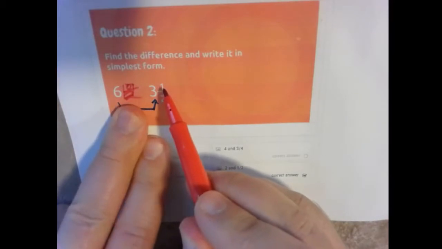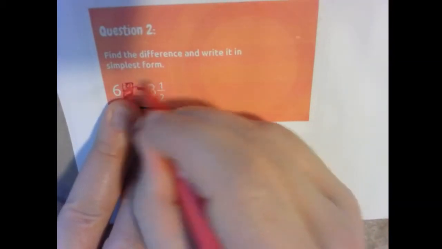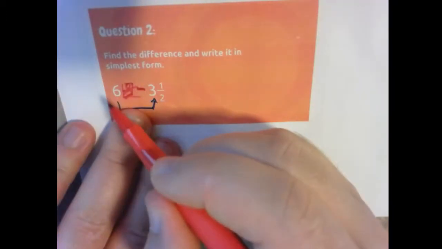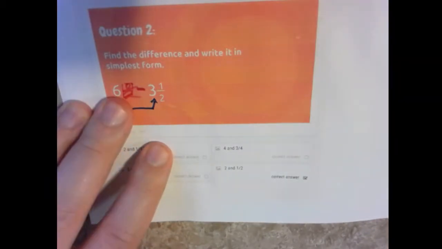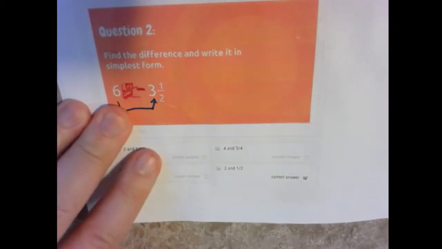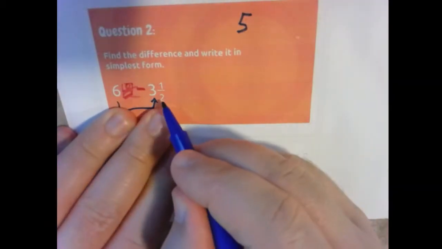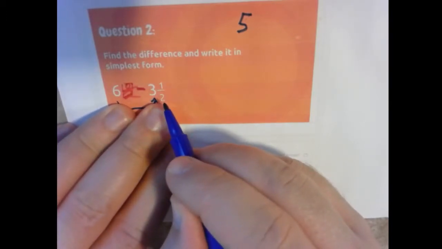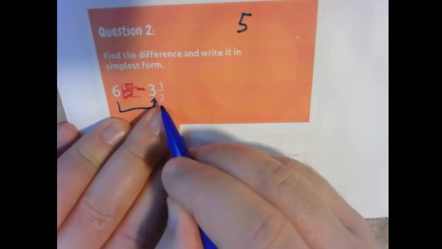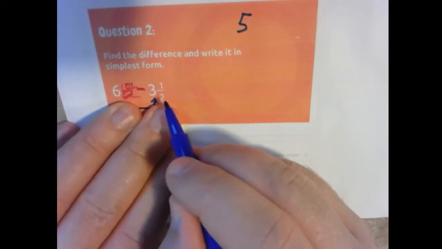Can you take away 1 from 0? We can't. So what do we have to do here? We have to borrow one of the whole pizzas. So this 6 could be rewritten as 5 warm pizzas. Okay, and these pizzas are going to be split into 2. Maybe they're more like personal pizzas instead of a giant pizza, right? So we want it to match the fraction over here.